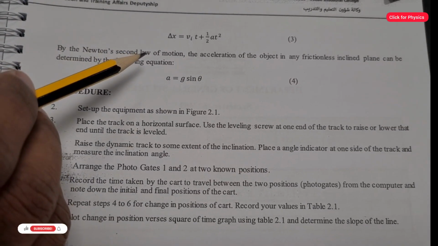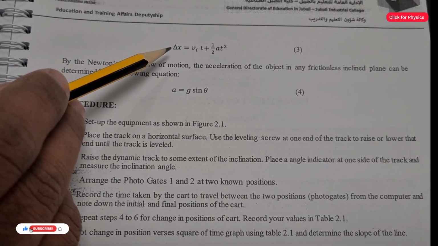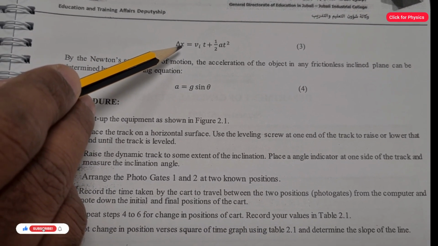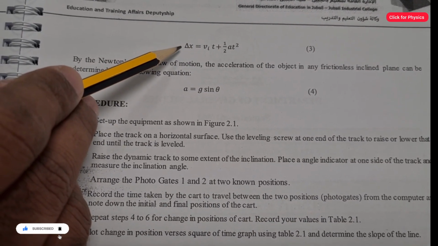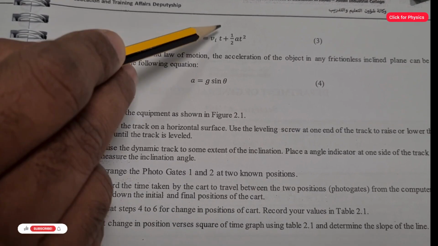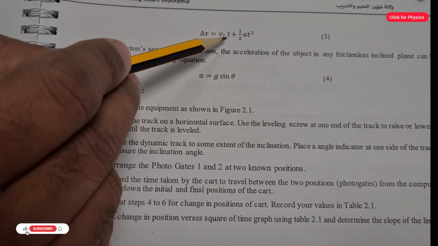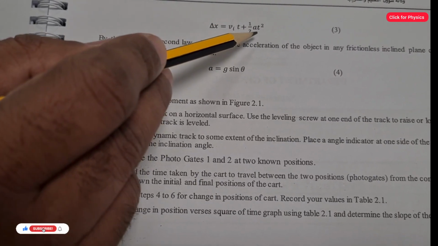And also we are going to use the equation of motion with constant acceleration. For that, we are going to take the second equation of motion with constant acceleration, which is given by the relation delta x equal to v initial t plus half a t square. Today, we are going to use this equation as the main equation for finding the acceleration.